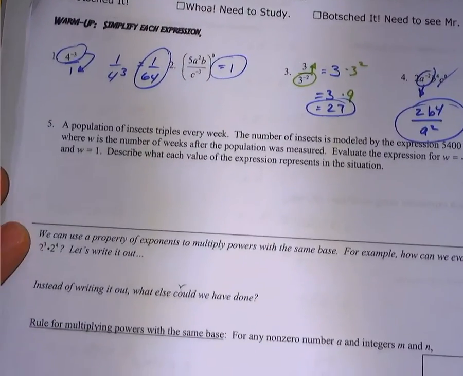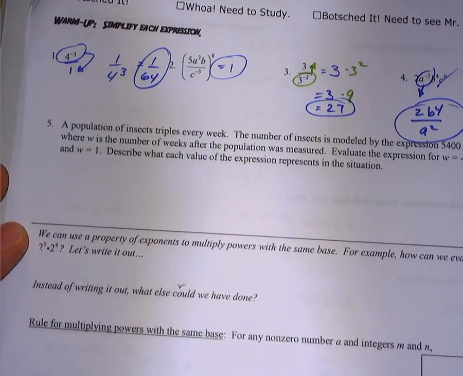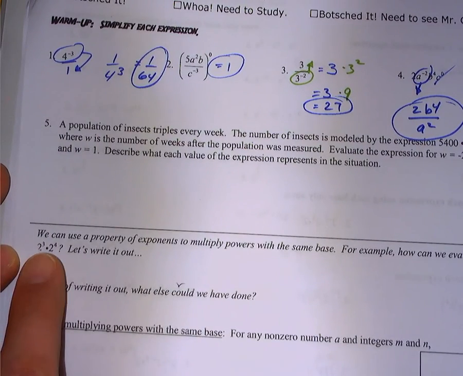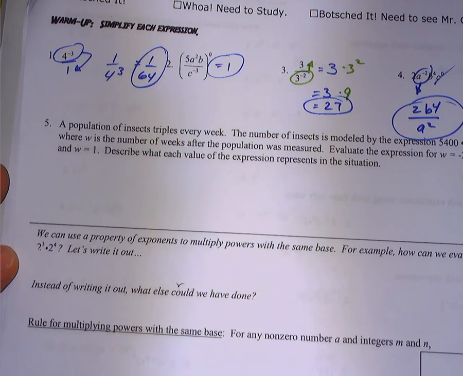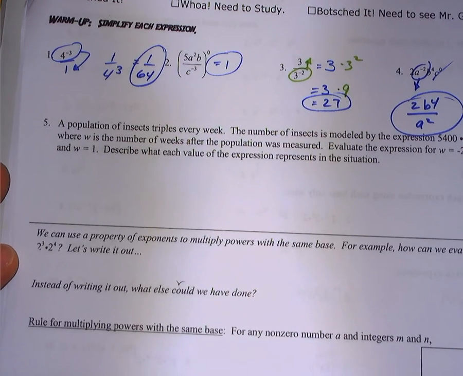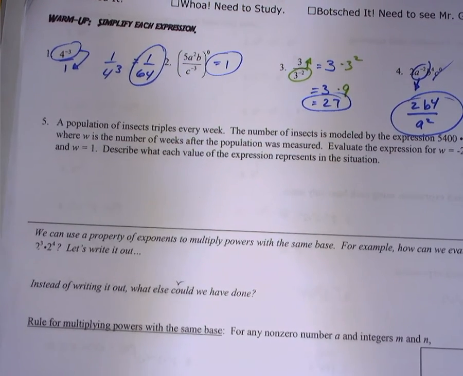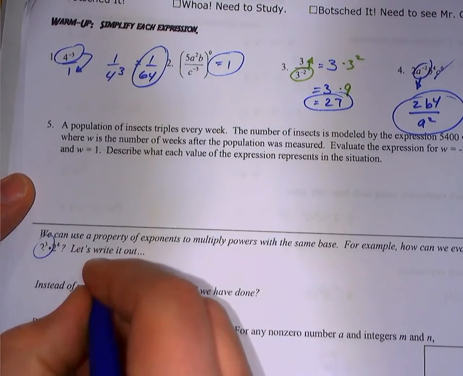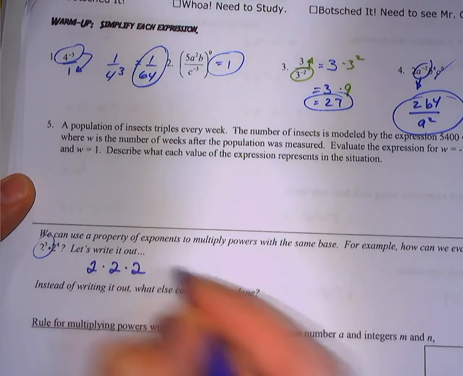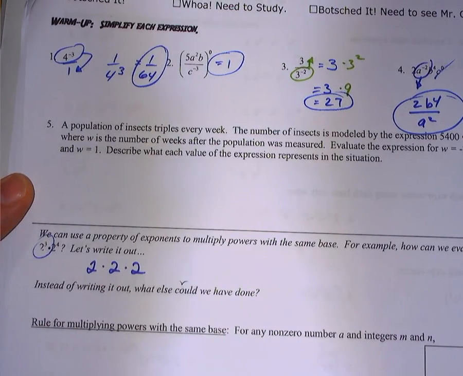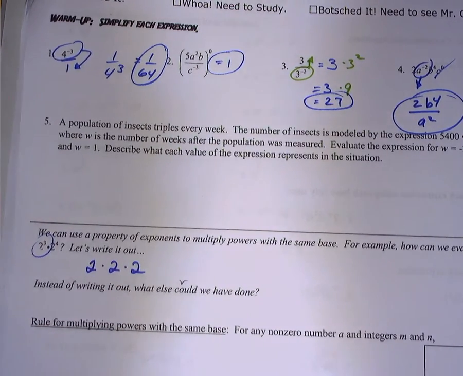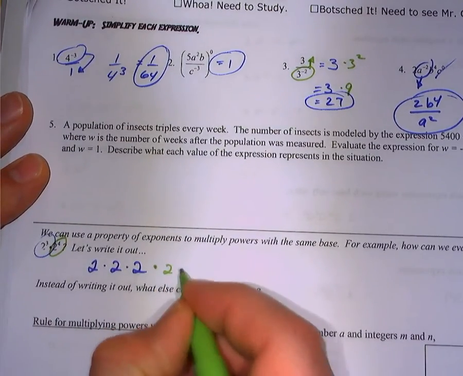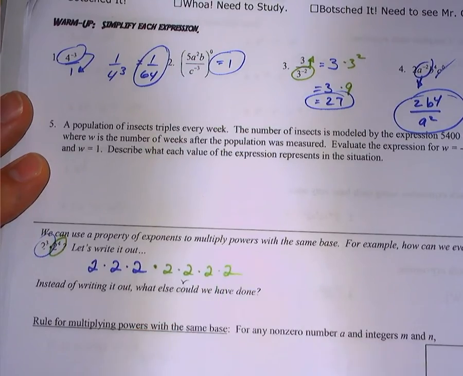It says we can use a property of exponents to multiply powers with the same base. For example, how can we evaluate 2 cubed times 2 to the 4th? Okay, so they want to know, how can you do that? Well, if I expand this out, look at this 2 cubed. That's 2 times 2 times 2, right? And if I look at the other guy, 2 to the 4th, that's 2 times 2 times 2 times 2.